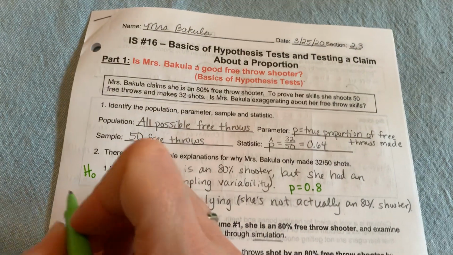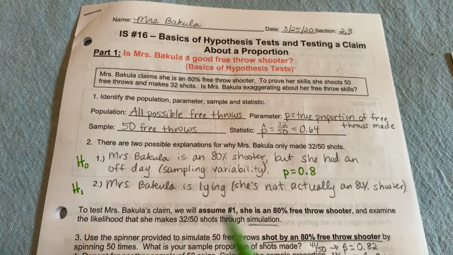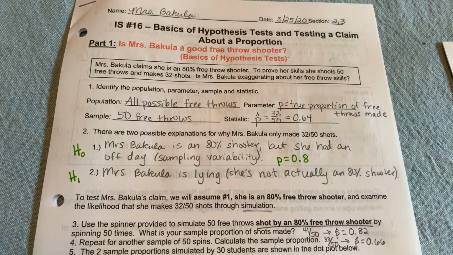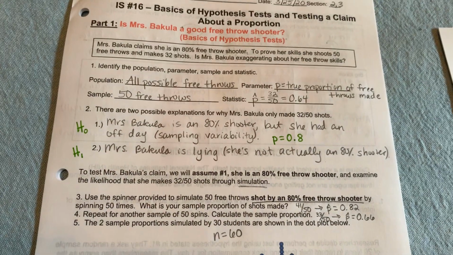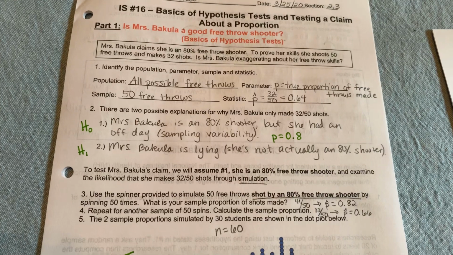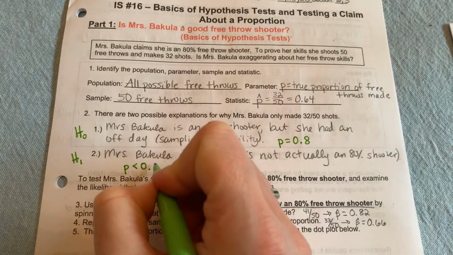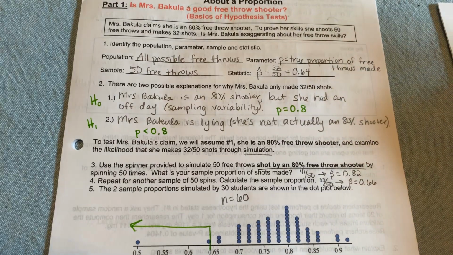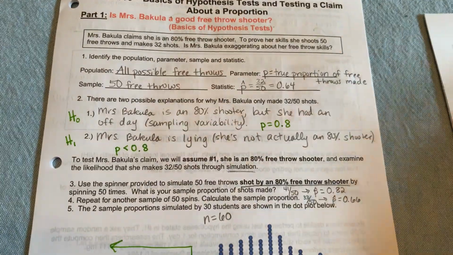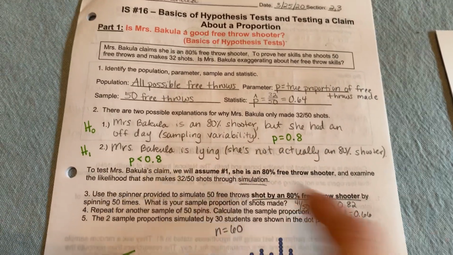Okay, so then my alternative hypothesis is this second part. I'm going to say H1 again. Mrs. Bakula is not actually an 80% free throw shooter. Okay, so in that case, now, did we think that she was better than an 80% free throw shooter? No, right? We're thinking that this is less than an 80% free throw shooter. So I would say that P is less than 0.8. And that is what we ended up calculating over here, right? The probability of it being less than that sample result that we got. So again, the null value stays the same, right? The first one is equal, and then the second one is not equal in some way. So those are the hypotheses.